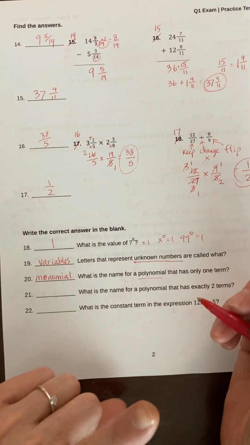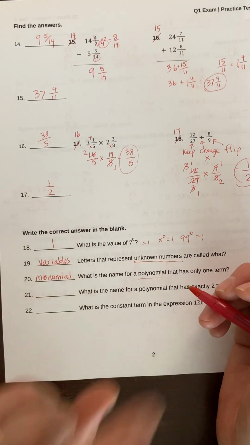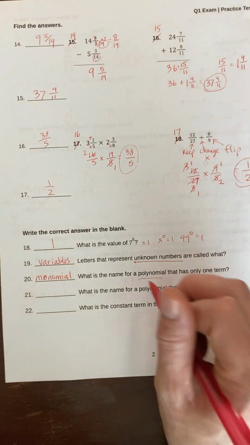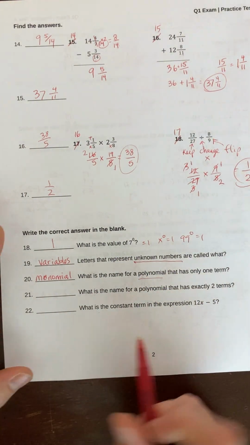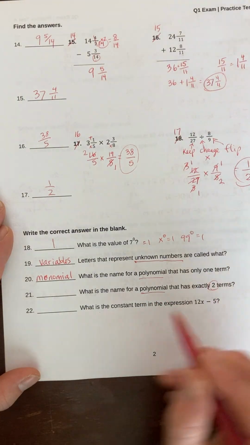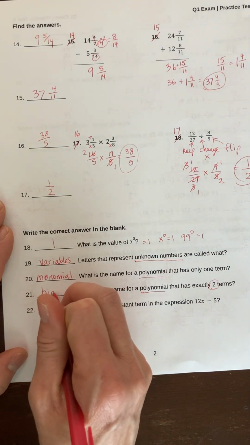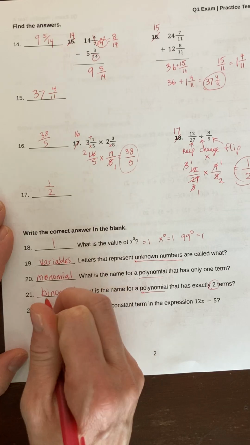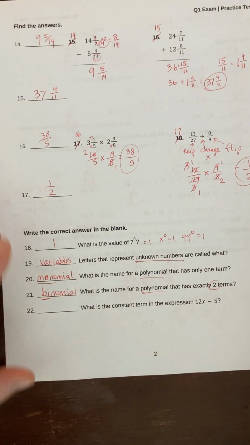Right? Because we had monomials 1 term, binomials 2 terms, trinomial is 3 terms, and polynomial is just the generic name. What is the name for a polynomial that has exactly 2 terms? Well, that is called a binomial, right? Bi means 2, just like mono means 1.